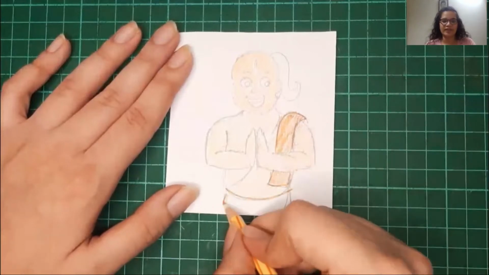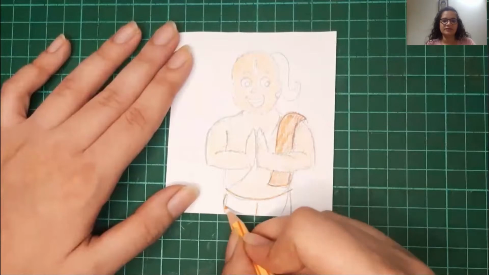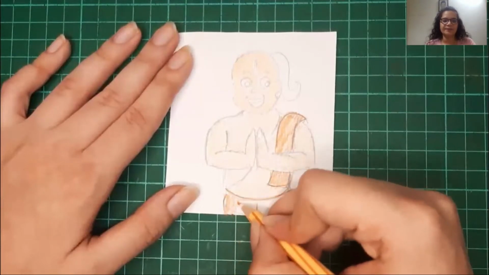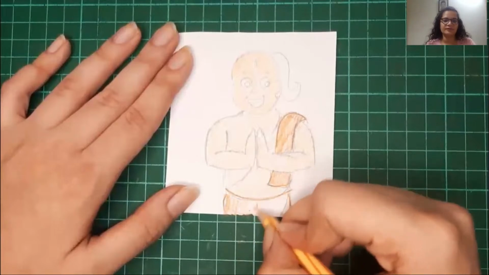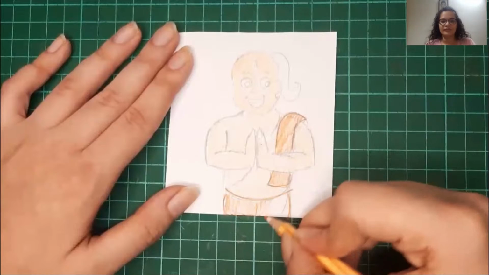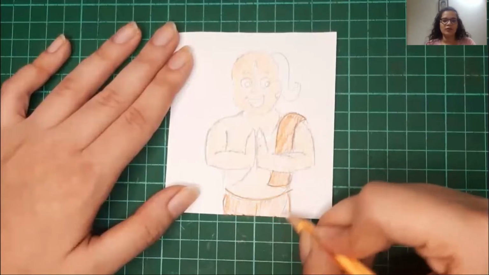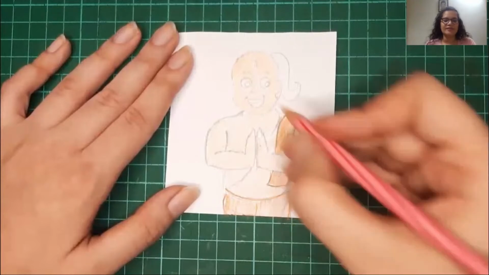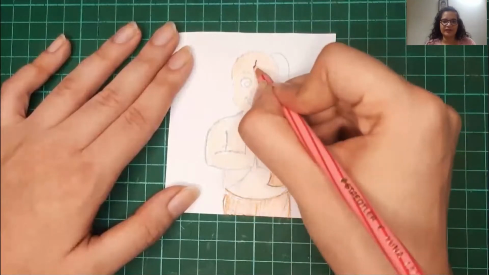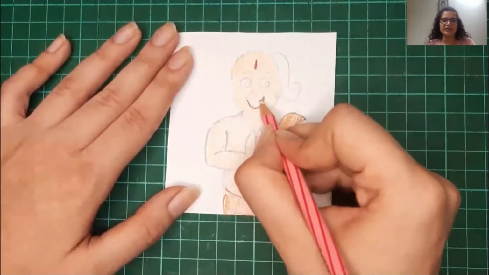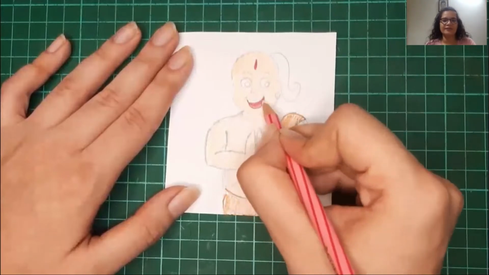So I'm just going to outline it properly and color it. Okay, great. Now, what we are going to do is color the tika and the mouth. So that's going to be beautiful.